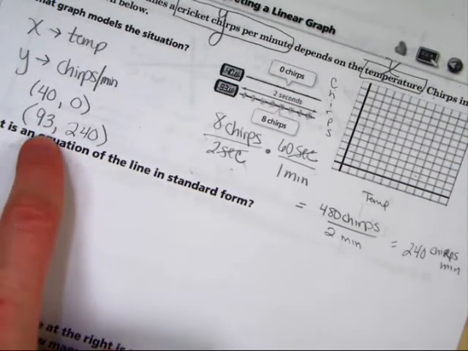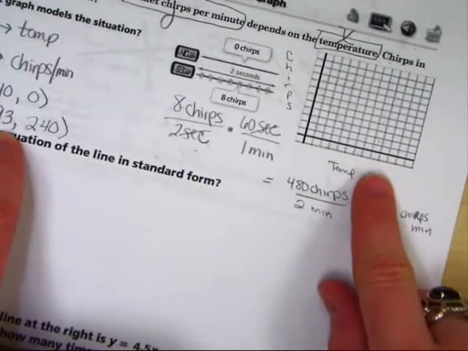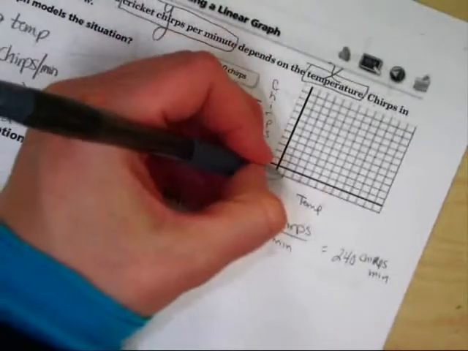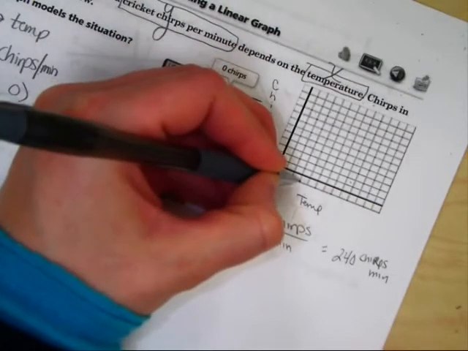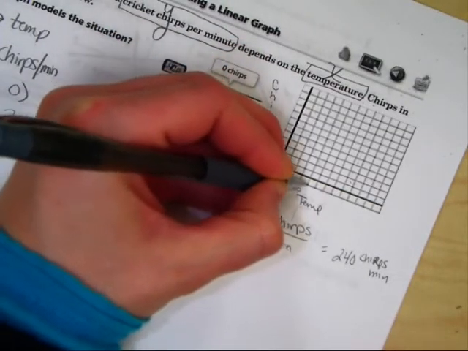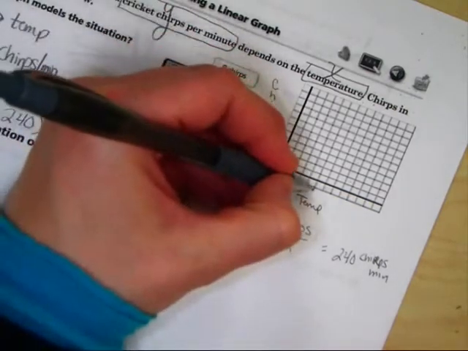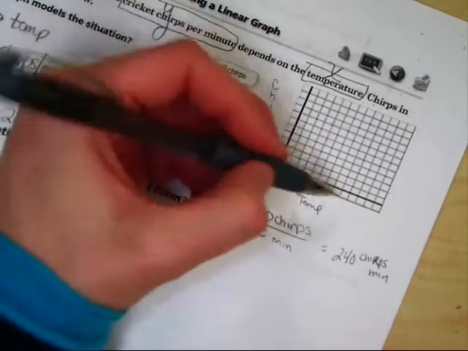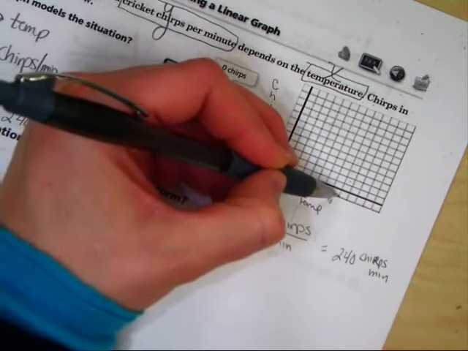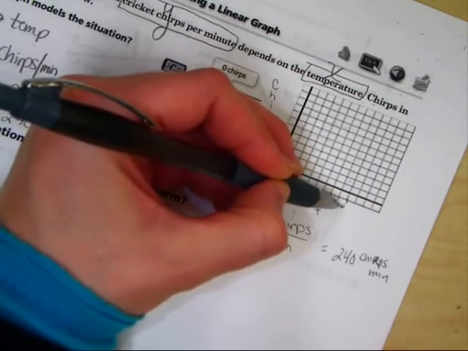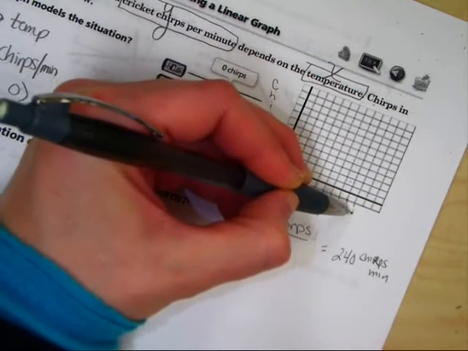My highest temperature is 93. I'm going to skip by tens, and that should all fit on here. 10, 20, 30, 40, 50, 60, 70, 80, 90, and 100.